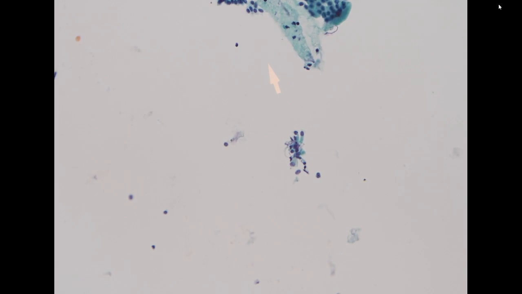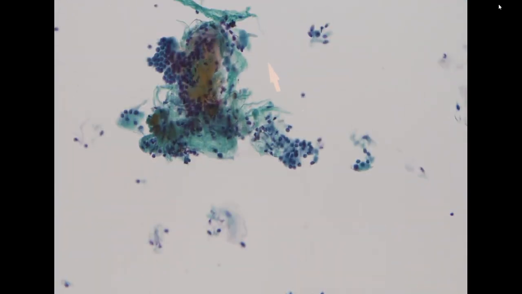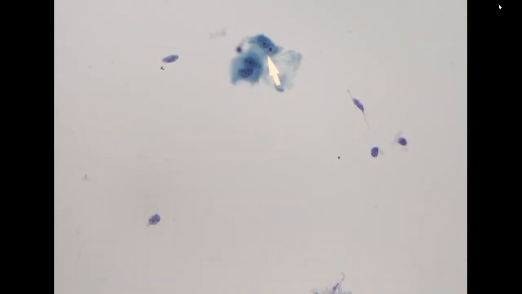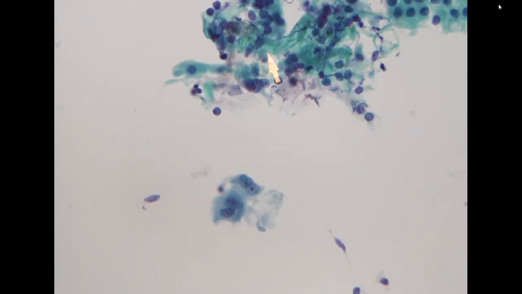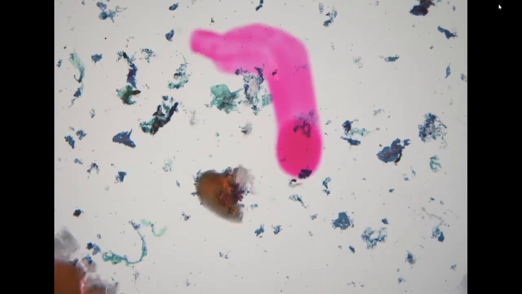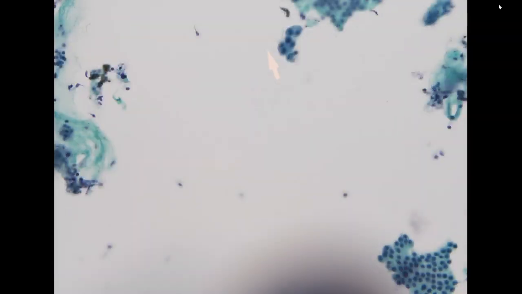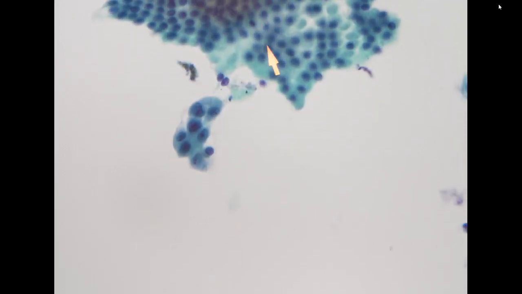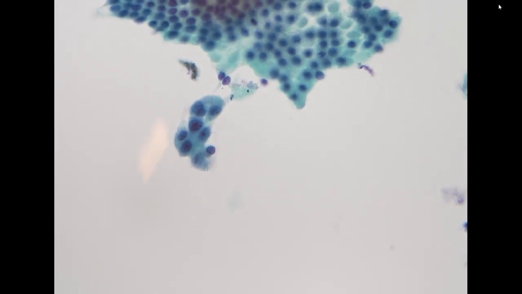In the background, we do have some necrotic debris. So this honeycomb arrangement, this is benign, but this is adenocarcinoma. So you can see the nucleus, and this is tumor necrosis. So you really need to screen to identify all the components. So again, the upper fragment, honeycombing, benign arrangement, this is benign. The lower, this is adenocarcinoma. So this is positive for adenocarcinoma.